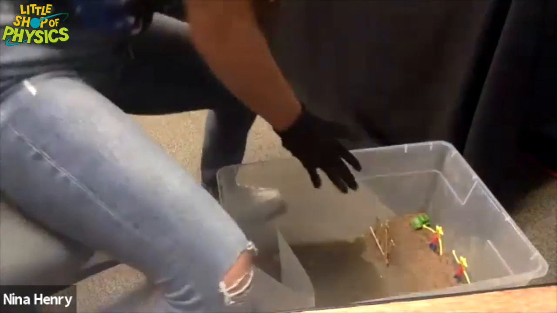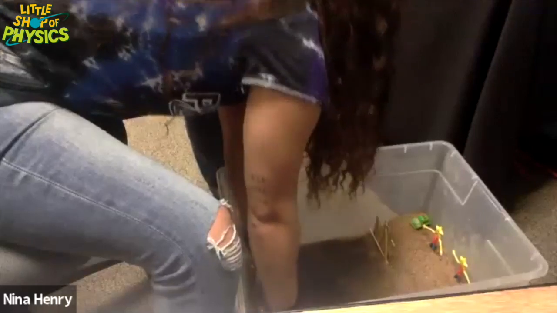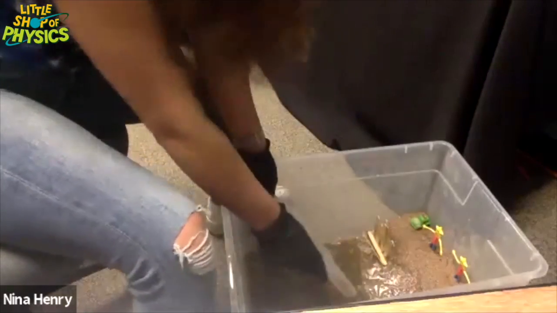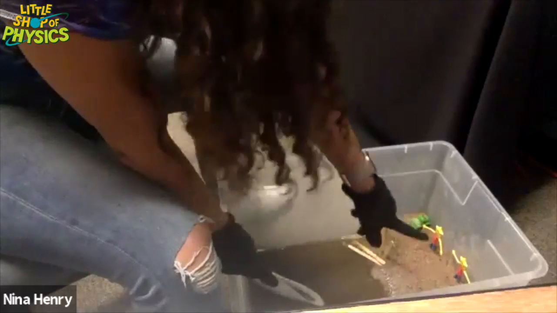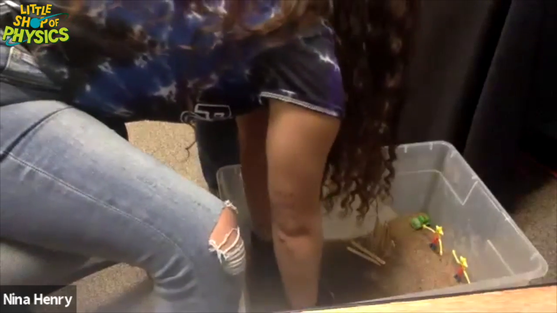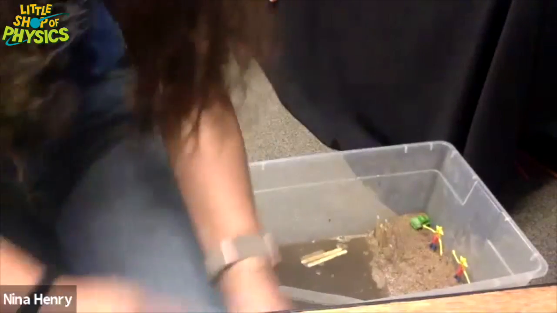All right, so let's make another tsunami. I don't know if you can see that very well, but the little guy in the car over here didn't get nearly as wet as the duck and the other fella over there. So that's kind of how we protect ourselves from tsunamis.